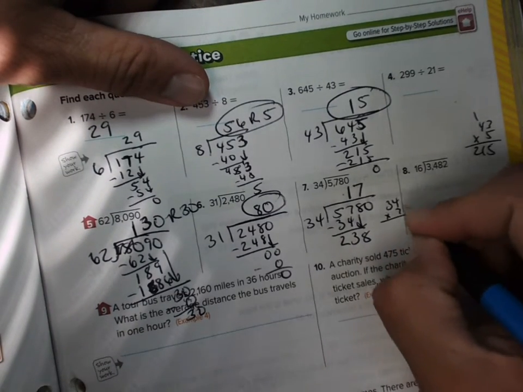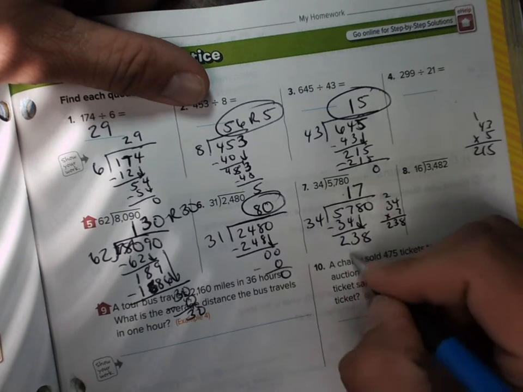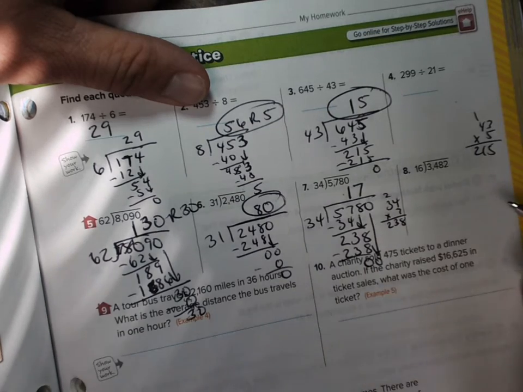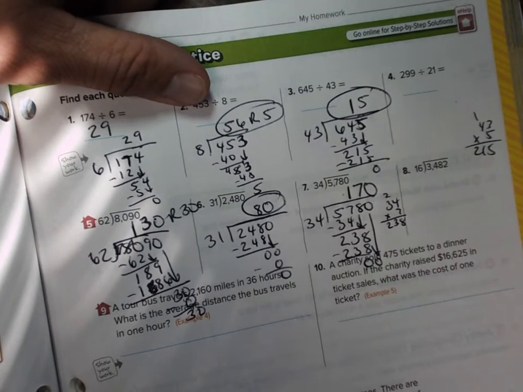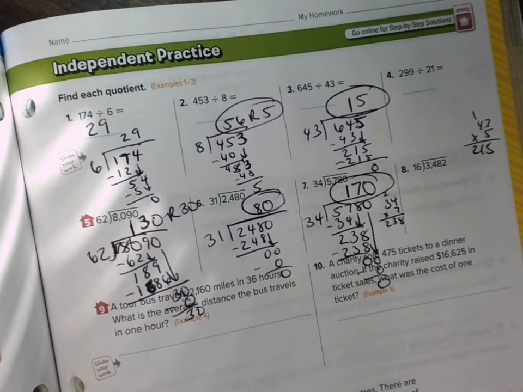34 times 7, 28, 21, 23. So 238, look at that. Subtract to get 0. Well, we gotta bring another 0 down. Well, that's 0 again. Okay, so your answer is 170. So that's how those work, guys.